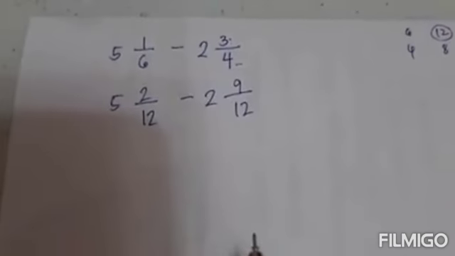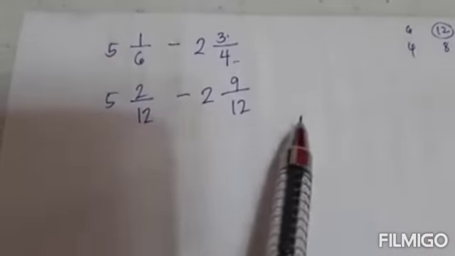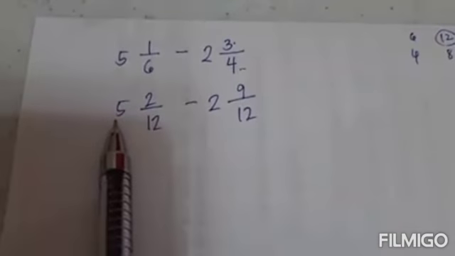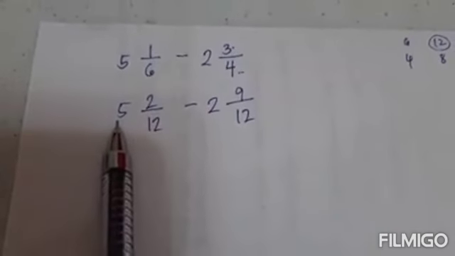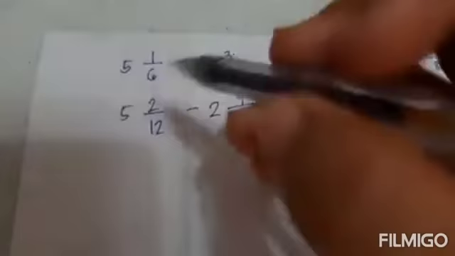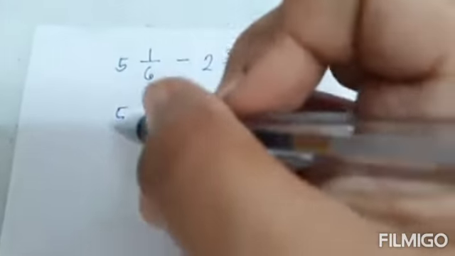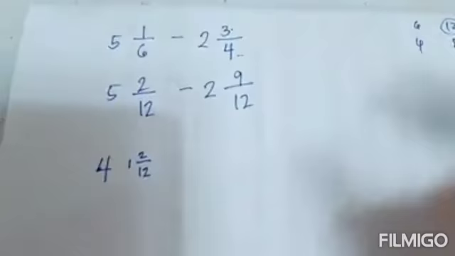We cannot. Therefore, we have to regroup. Since we have here a whole number 5, you will have to borrow 1 from 5. 5 will become 4, and the 1 here will be combined with 2/12.